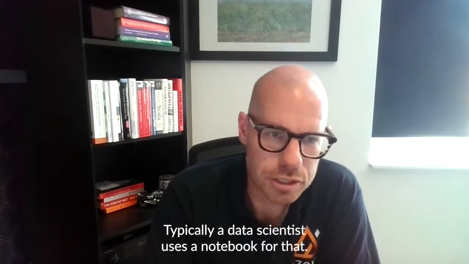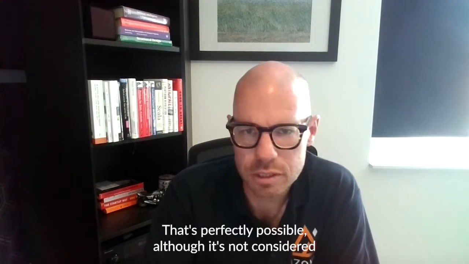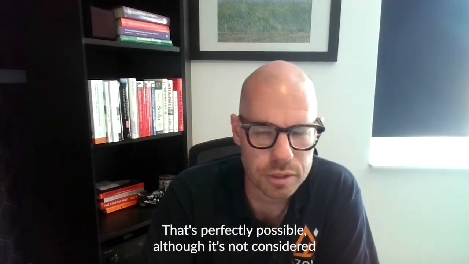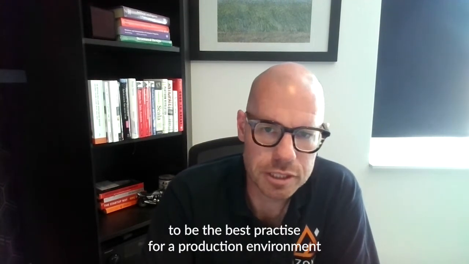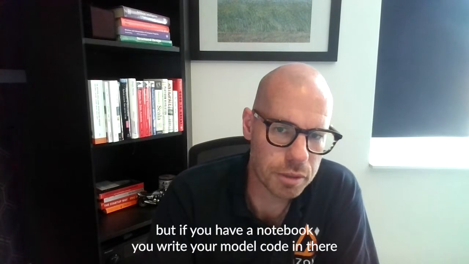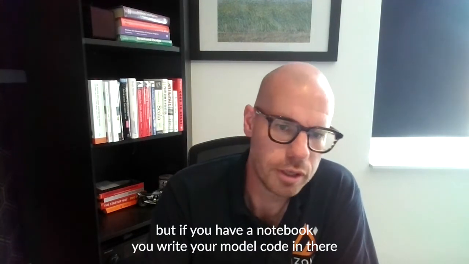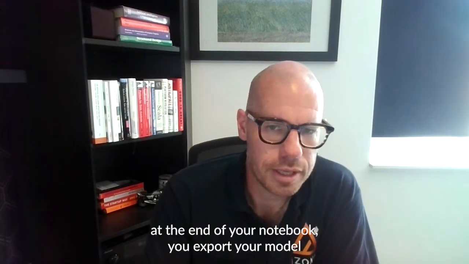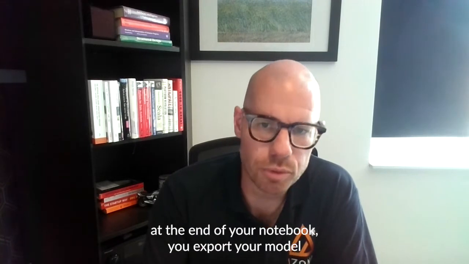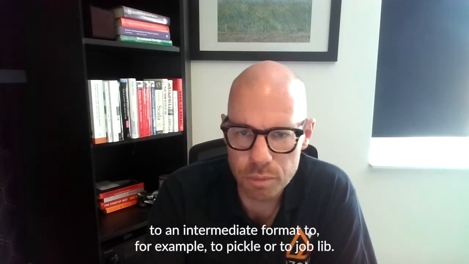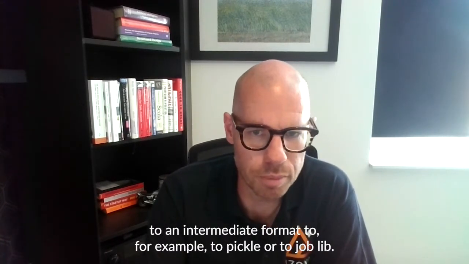Typically, a data scientist uses a notebook for that. Well, that's perfectly possible, although it's not considered to be the best practice for a production environment. But if you have a notebook, you write your model code in there, and at the end of your notebook, you export your model to an intermediate format, for example, to Pickle or to Joblib.